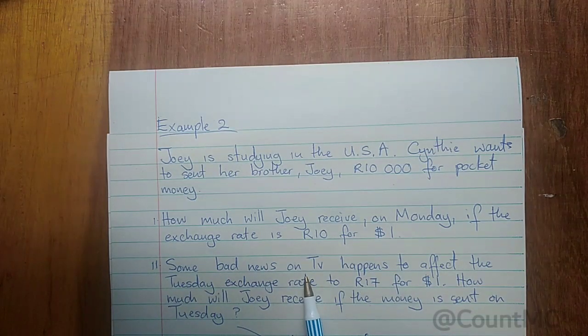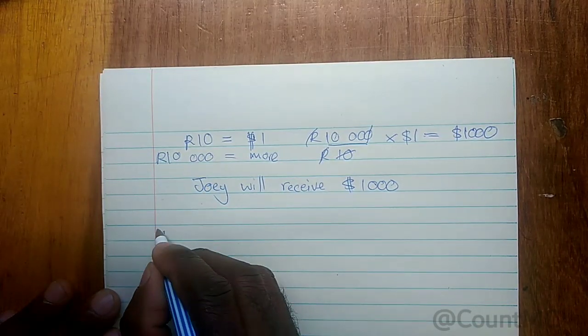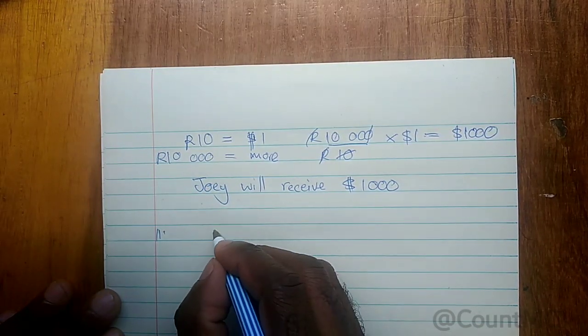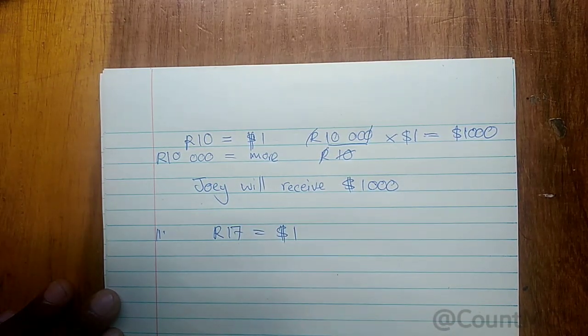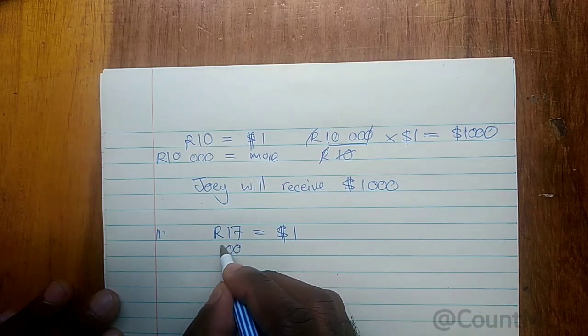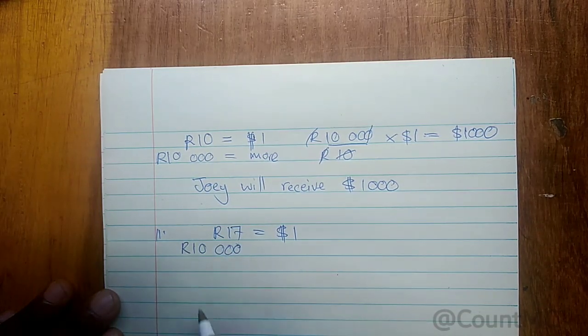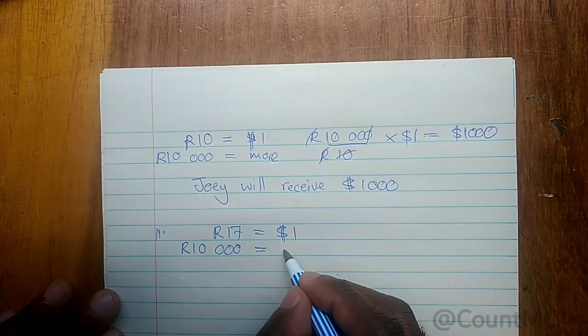Some bad news on TV happens to affect the Tuesday exchange rate to 17 rands for $1. How much will Joey receive if the money is sent on Tuesday? So on Tuesday things have changed. The rate is now 17 rand is equal to $1. And Cindy wants to send 10,000 rands. She did not send on Monday. She decided to send on Tuesday.